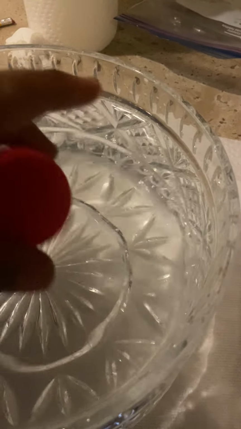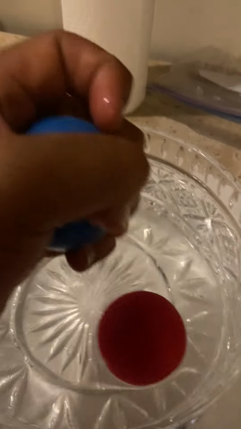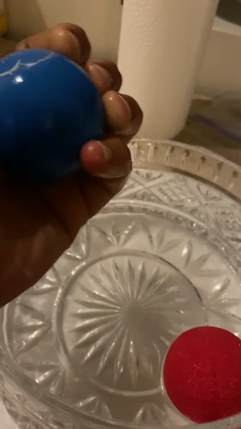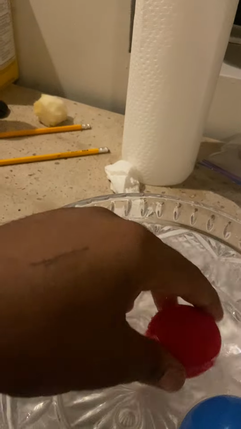So both would float. But what's the difference? When I squeeze this, the water is just on it. The ball is wet. This ball actually soaks the water. And then dries up and does it again.